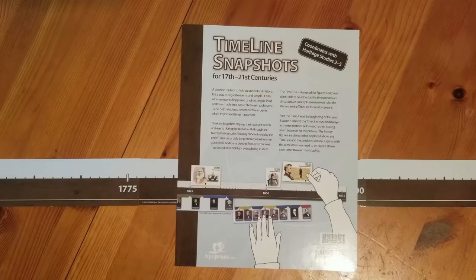The last thing I'm going to show you today is called Timeline Snapshots. This is not something that comes with your parent-led textbook kit. It is an add-on. It does coordinate with your Heritage Studies 2 through Heritage Studies 5, so you can reuse it each year as you are doing your lessons in school. All of the pieces are printed on cardstock, so it will also last a while. We really enjoy getting to use these timeline snapshots in our lessons because we can see when events and presidents line up in history. So let me show you how this kit would come.